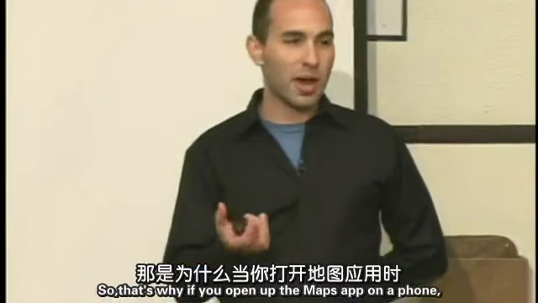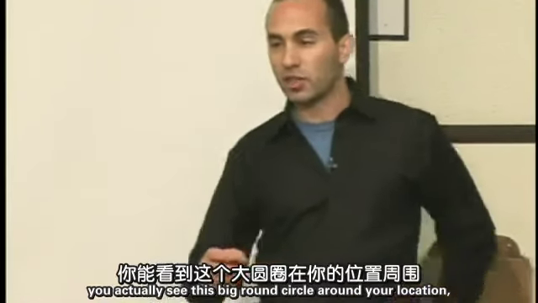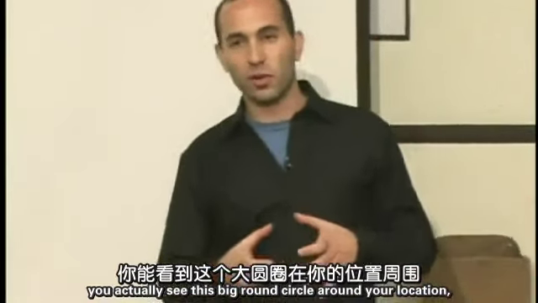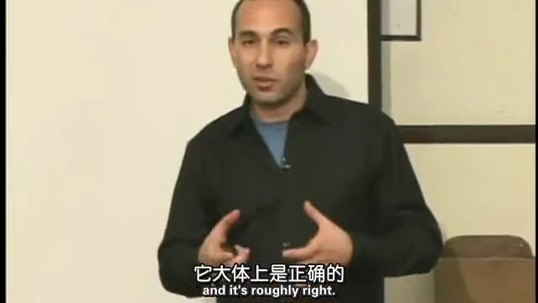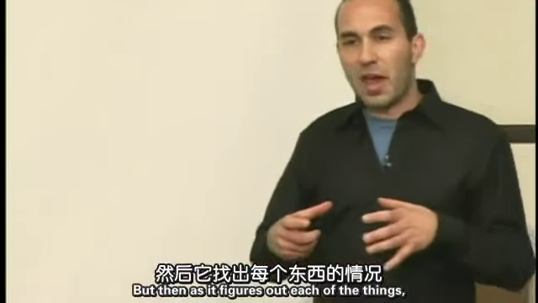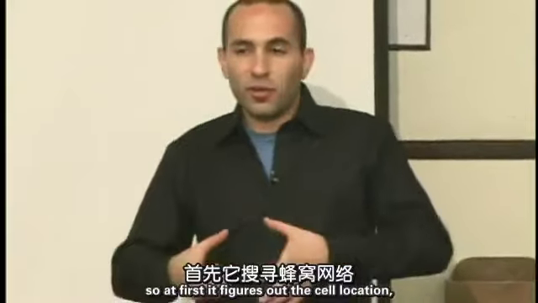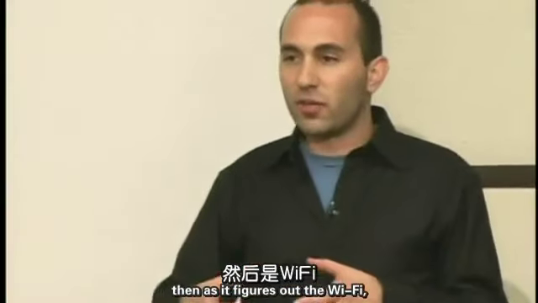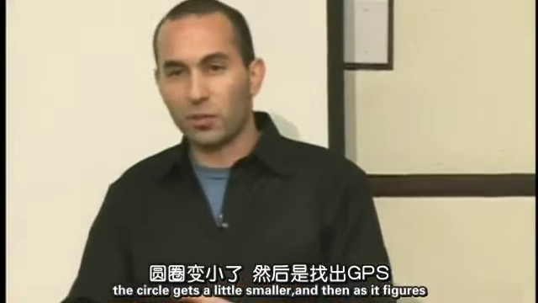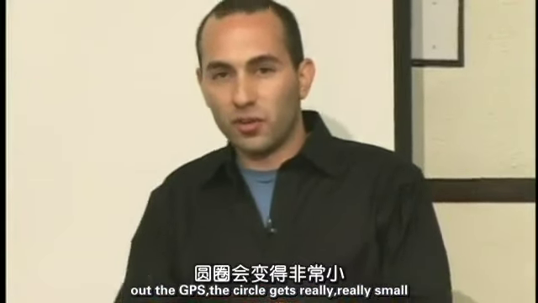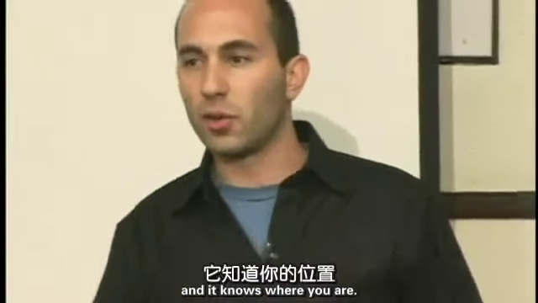So that's why if you open up the Maps app on a phone, you actually see this big round circle around your location, and it's roughly right. But then as it figures out each of the things, first it figures out the cell location, then as it figures out the Wi-Fi, the circle gets a little smaller, and then as it figures out the GPS, the circle gets really, really small, and it knows where you are.